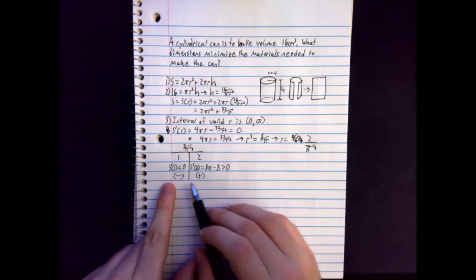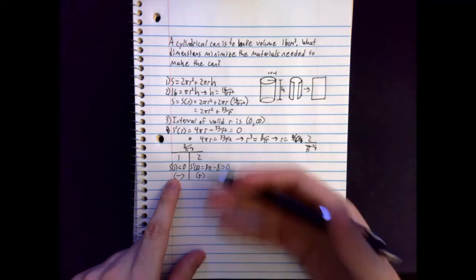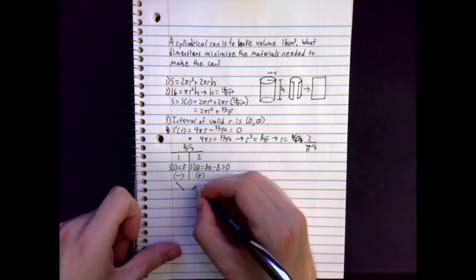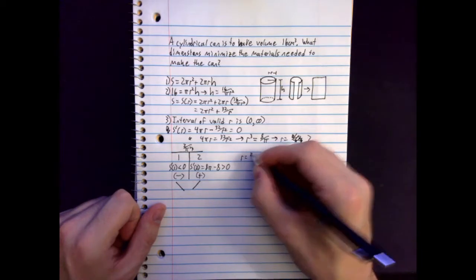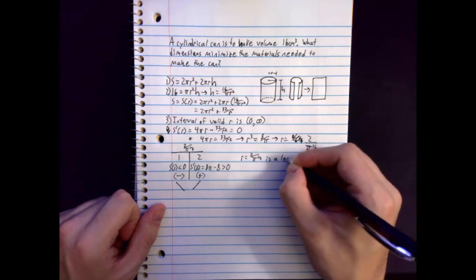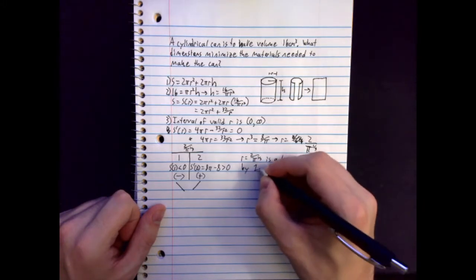So now we think about what the first derivative tells us about this critical point. I'm decreasing, and then I switch to increasing. So I do in fact have a local minimum. So 2 over pi to the 1/3 is a local min by the first derivative test.